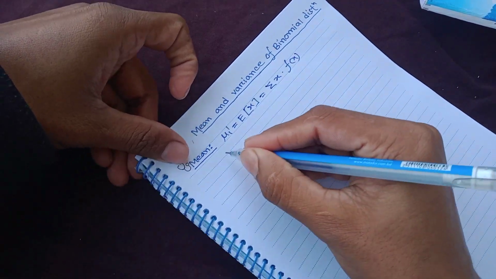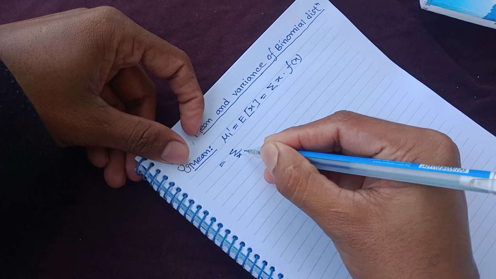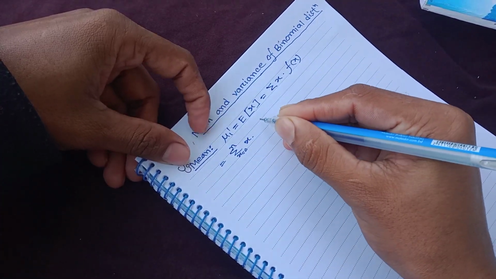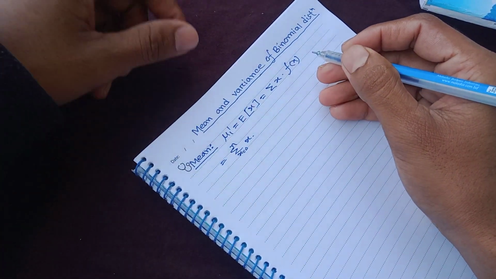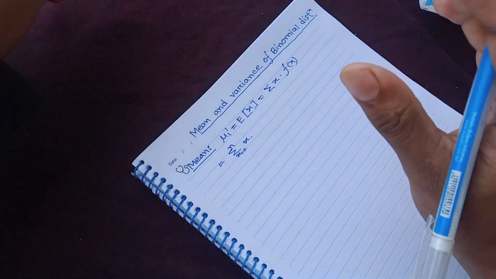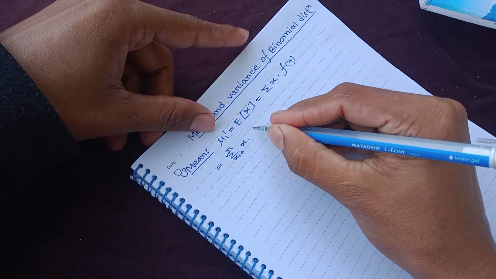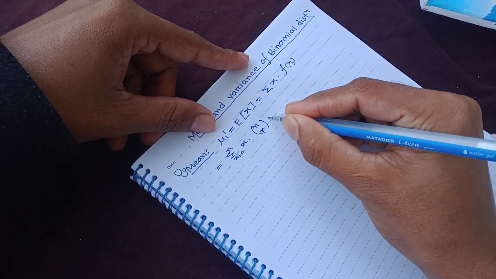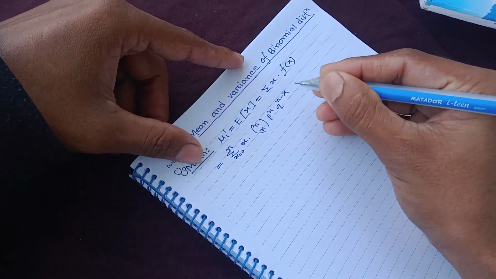Here, summation over x equals 0 to n of x into f of x. The value of f of x from the binomial probability function we know: n combination x p to the power x q to the power n minus x.